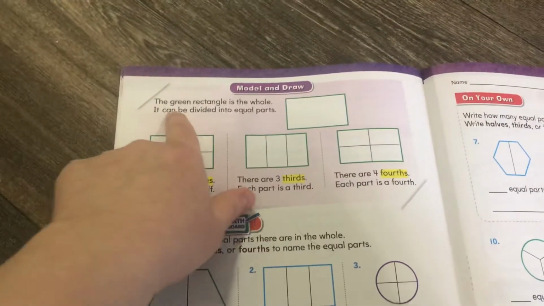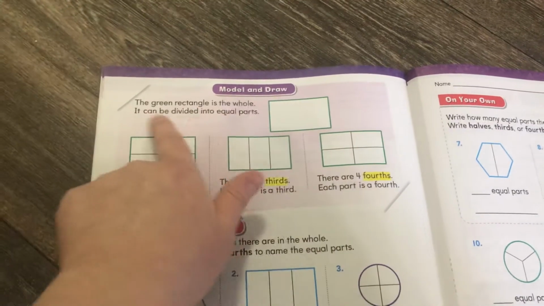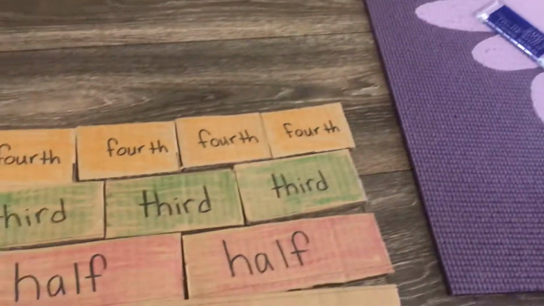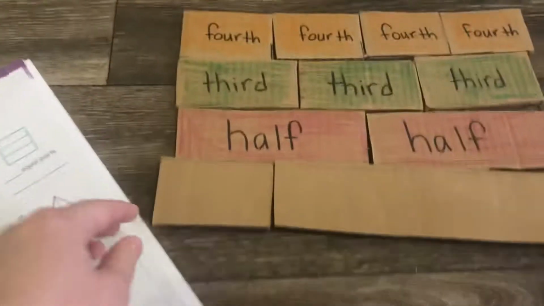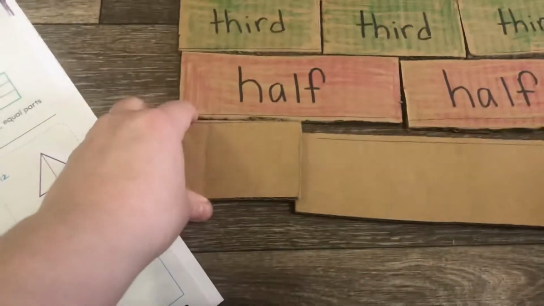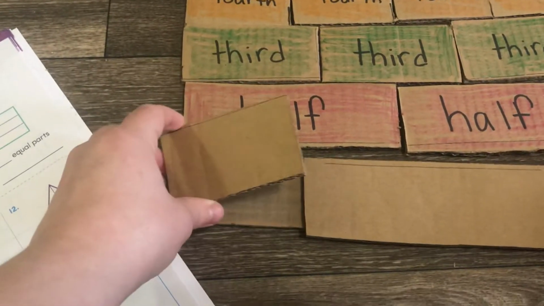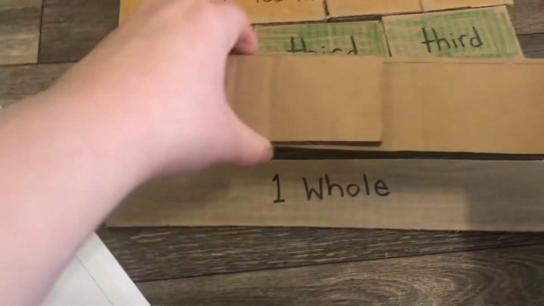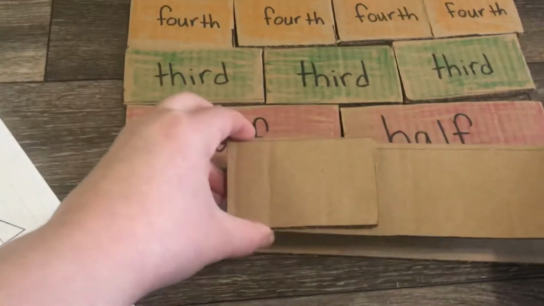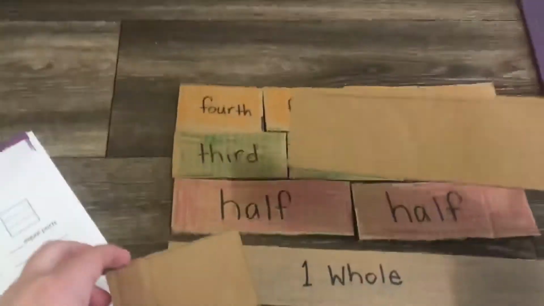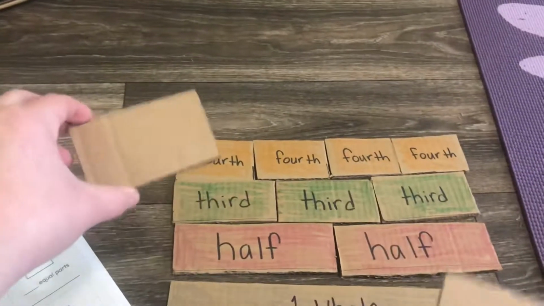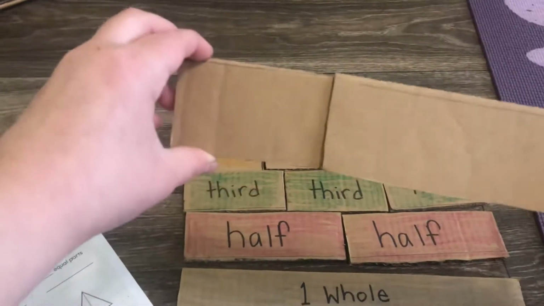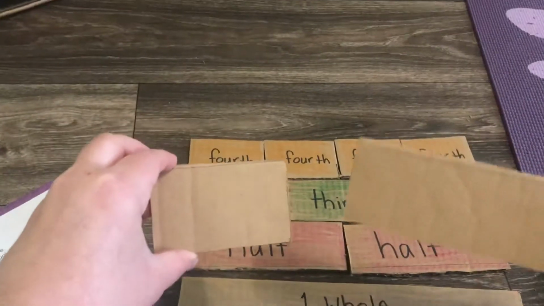Okay, so this is what we just learned about. The green rectangle is the whole. It can be divided into equal parts. Oh, what I wanted to show you, like this. Here, this is the same size as a whole, right? Covers it, it's the same size, but is it equal parts? Can I cover it up and it covers it completely? No, it's not equal parts. This side is much bigger. If I gave this to my cat and I ate this part, I would be very sad, right? So this is not equal parts.